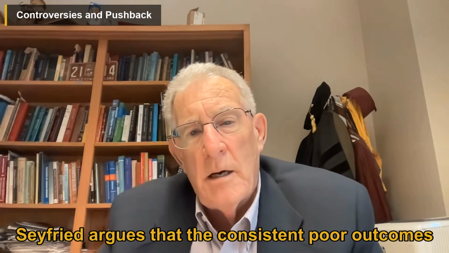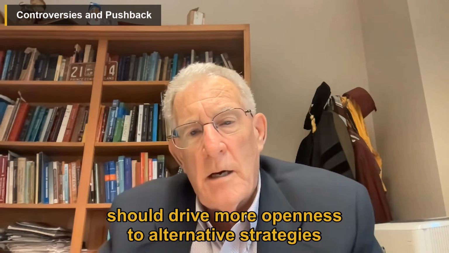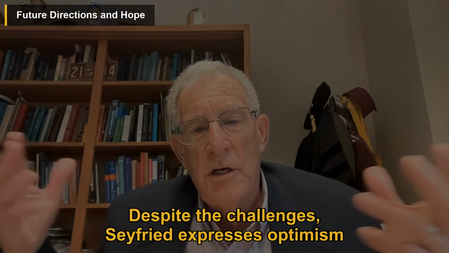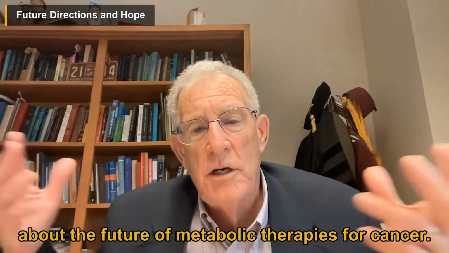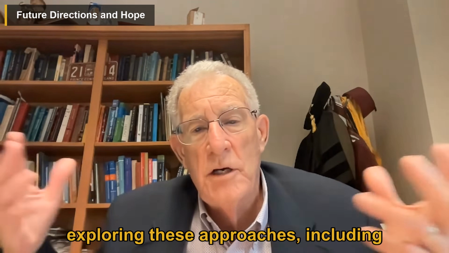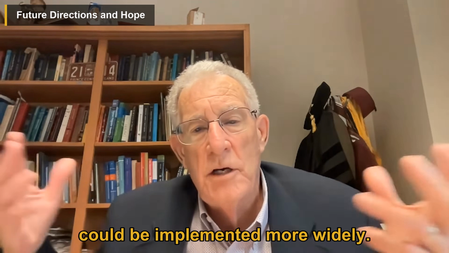Seyfried argues that the consistent poor outcomes for many cancer types using standard approaches should drive more openness to alternative strategies like metabolic therapies. Despite the challenges, Seyfried expresses optimism about the future of metabolic therapies for cancer. He discusses ongoing research and clinical work exploring these approaches, including efforts to develop more standardized protocols that could be implemented more widely.